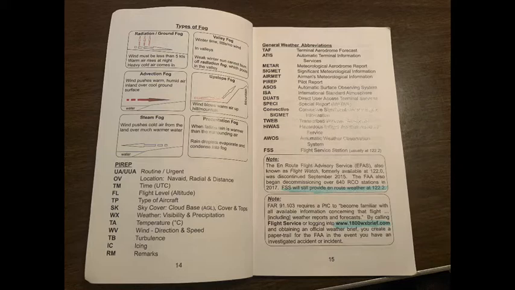Upslope fog. Moist, stable air is forced up a terrain slope and cooled down to its dew point by adiabatic cooling. Steam fog. Cold, dry air moves over warm water. Moisture is added to the air mass and steam fog forms.